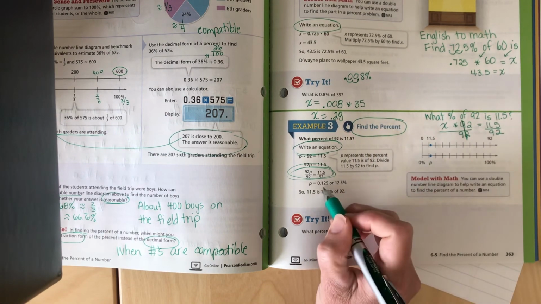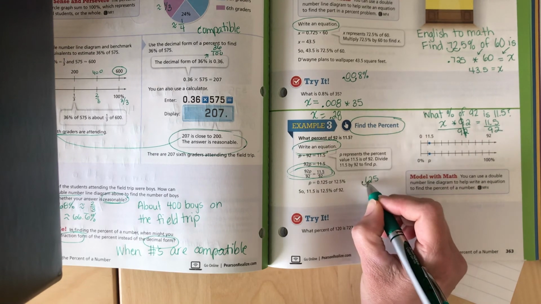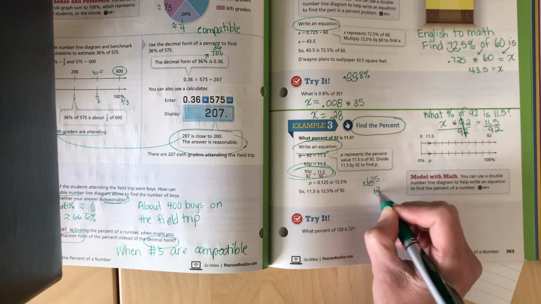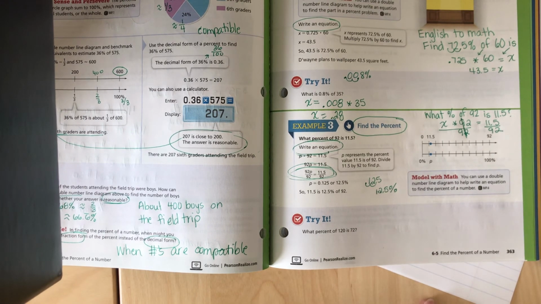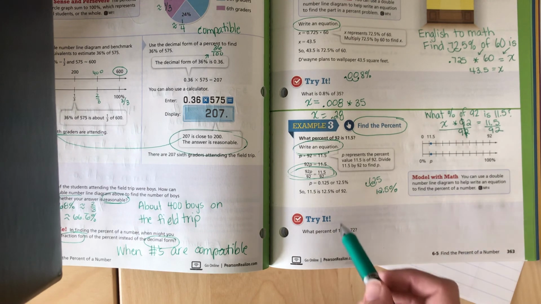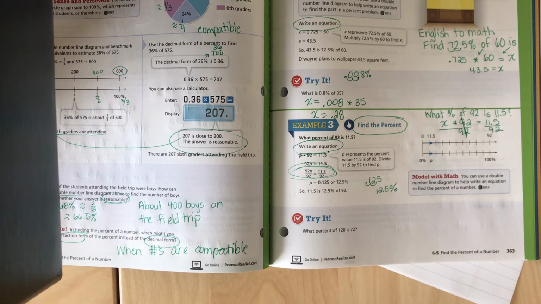Now 125 thousandths, I've got to change that to the percent form for my answer, which is 12.5%. All right, that wraps up the examples for now. Tune into the next video where we take a little bit more time to work on find the part and find the percent. We'll start with this try it example at the bottom, but if you'd like to go ahead and try that on your own before you tune into the next video, then you can check and see how you are understanding. See you soon.